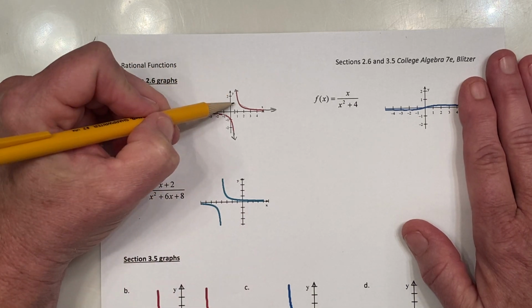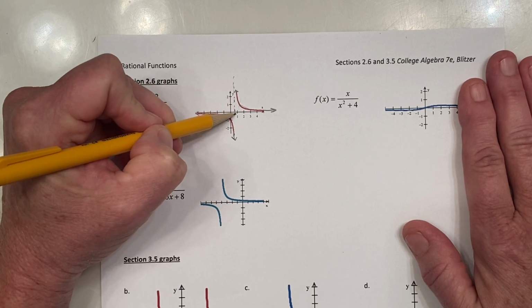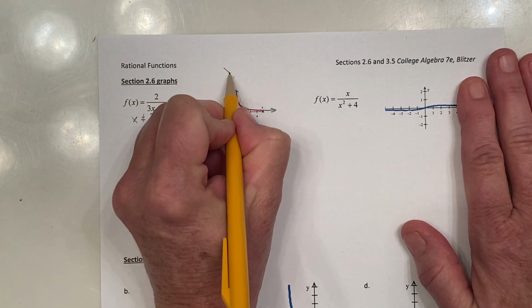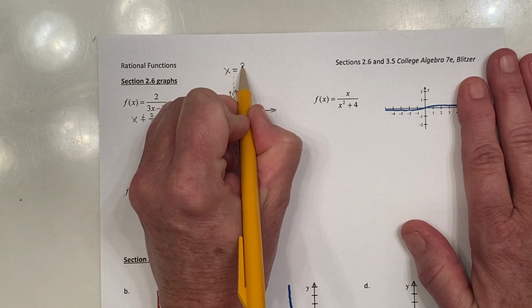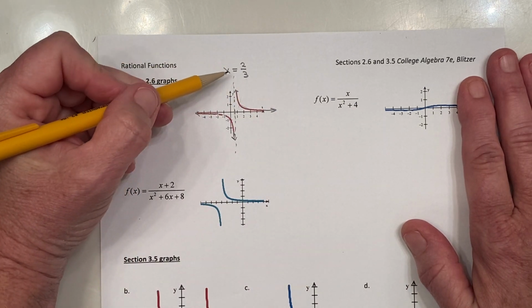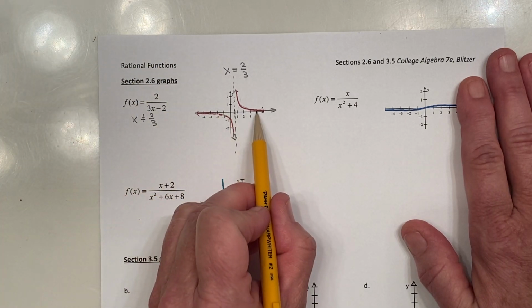So if I look over here on this graph, I can see if I dash in a vertical line here that my graph has a vertical asymptote at x equals 2/3. So we named the equation of the vertical asymptote x equals 2/3, but 2/3 is not part of our domain.